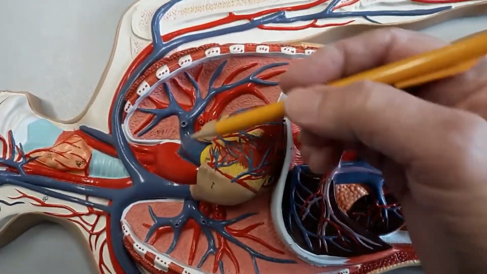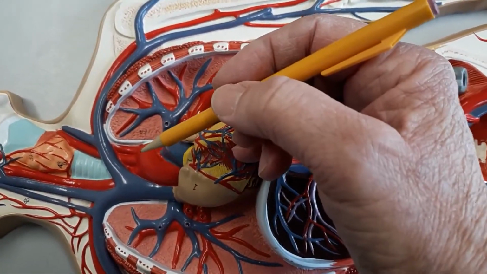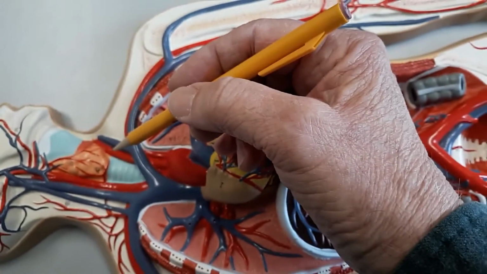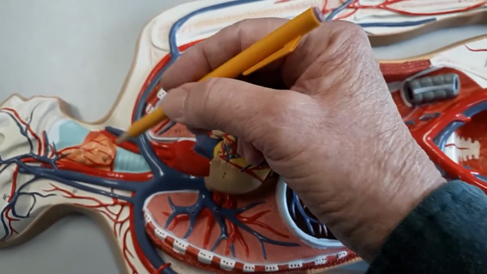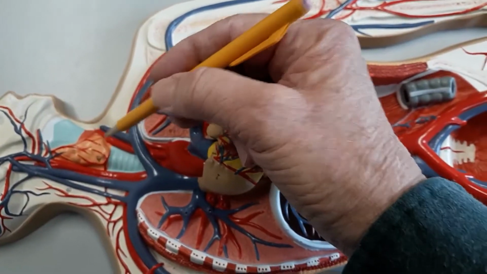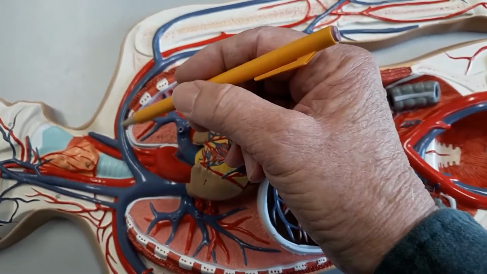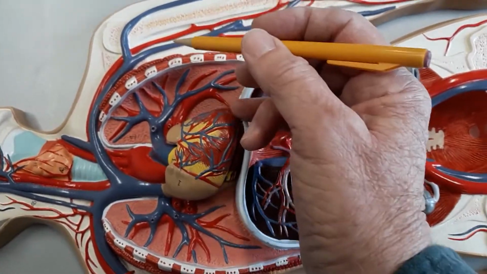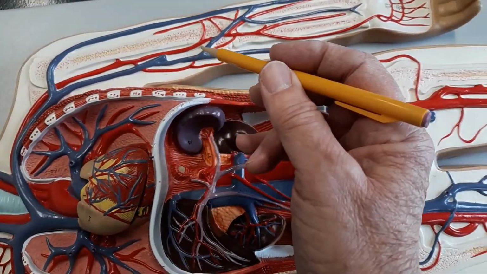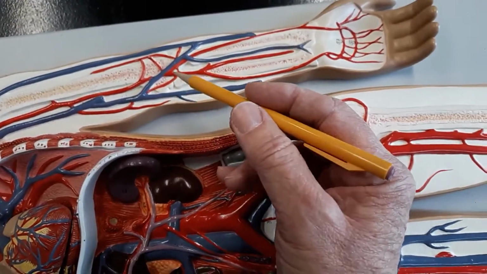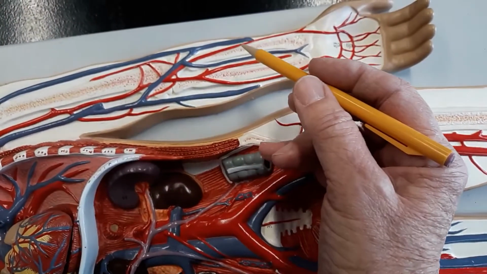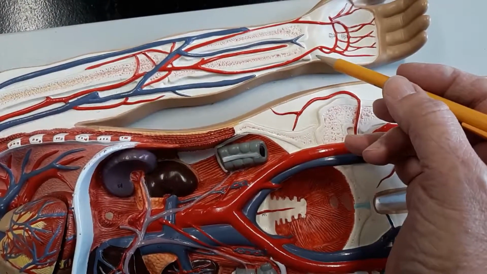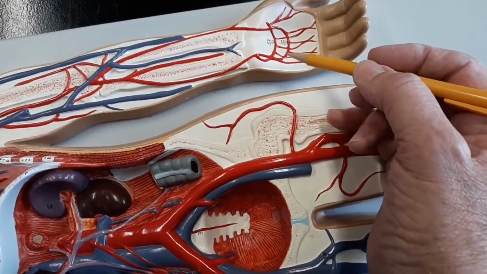Okay, coming back up to the left side here. First branch off the left side is the left common carotid, and that comes up here, and in this particular case goes around the other side of the head, so that's the end of it there. Then you have the left subclavian artery, left axillary artery right under here, left brachial artery here, comes down here, then you get the branches. You get the left radial artery, the left ulnar artery down here. This is the palmar arch right here.